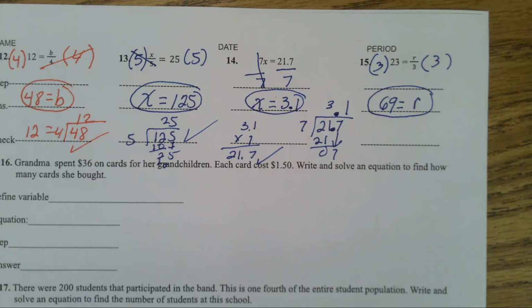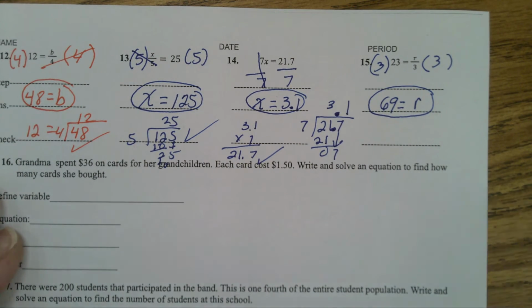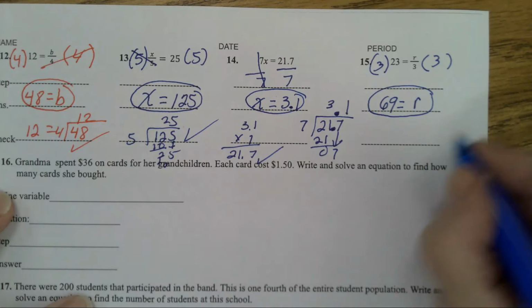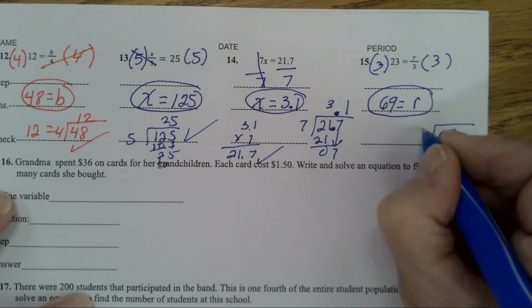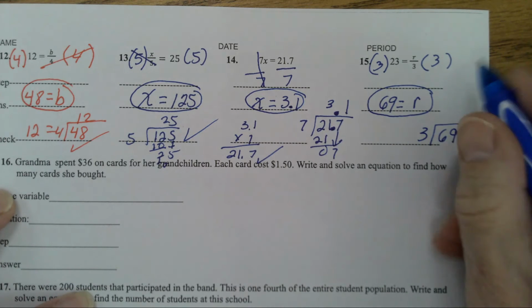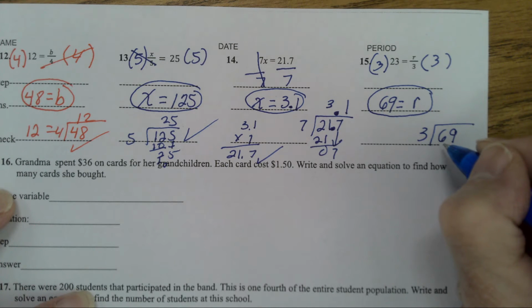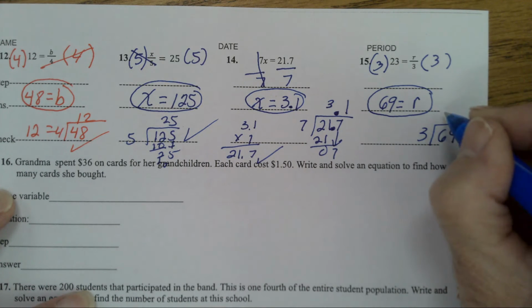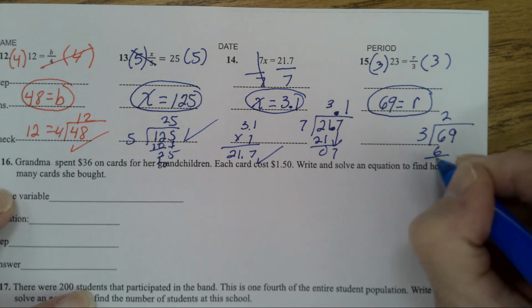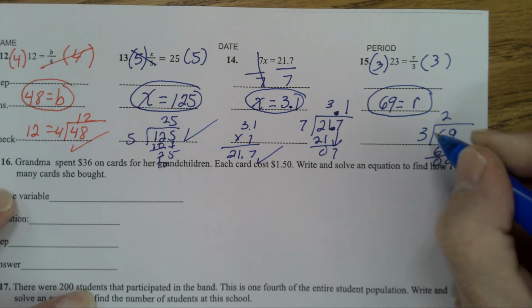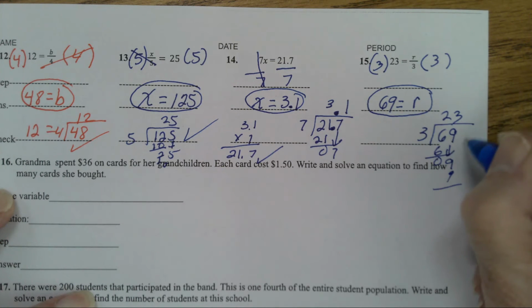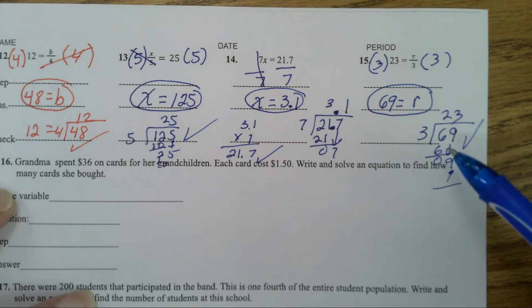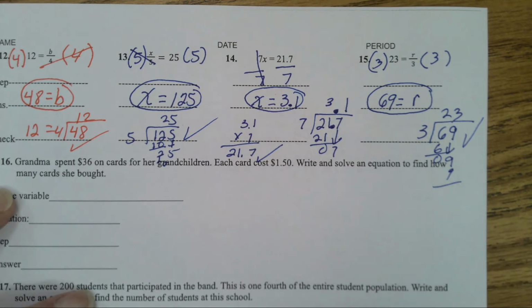Now, let's continue. For the check step, does 69 divided by 3 equal 23? 3 goes into 6 2 times. Subtract, bring down. 3 will go into 9 3 times. Yes, it does. It checks out. 23 equals 69 divided by 3.